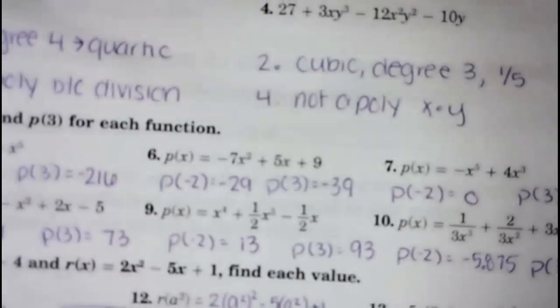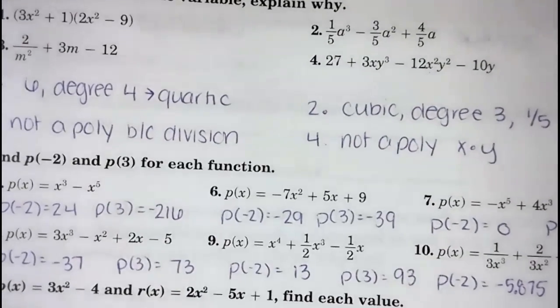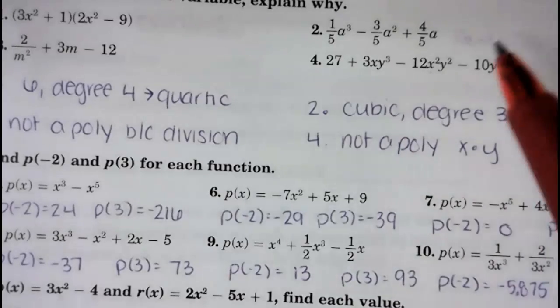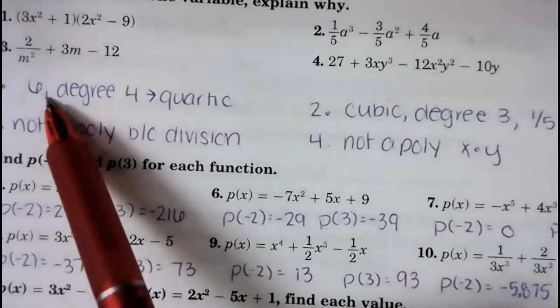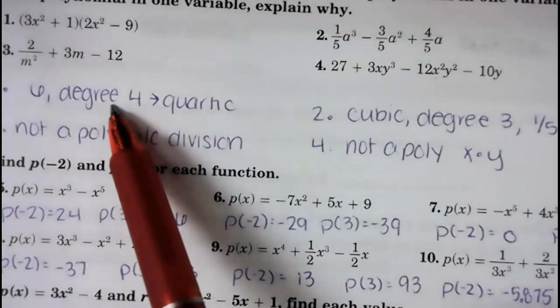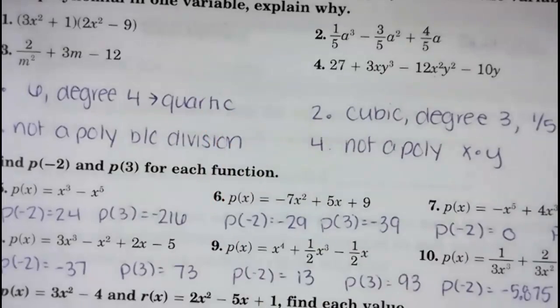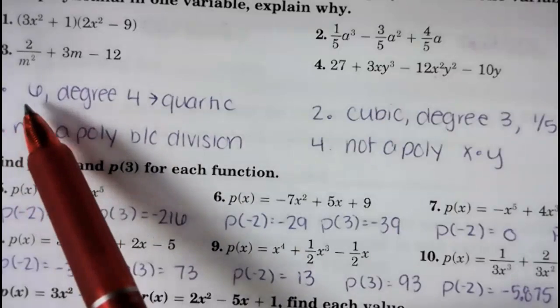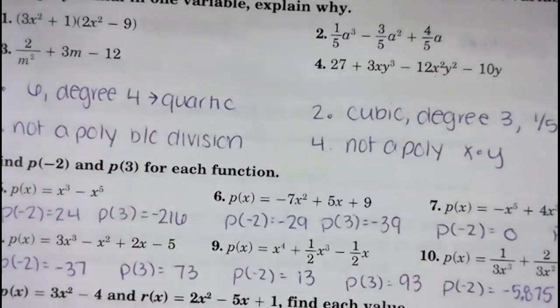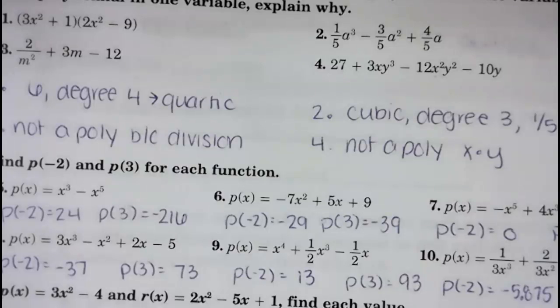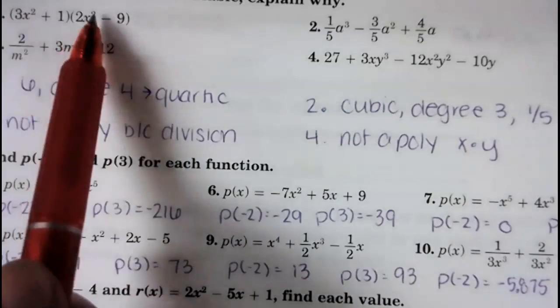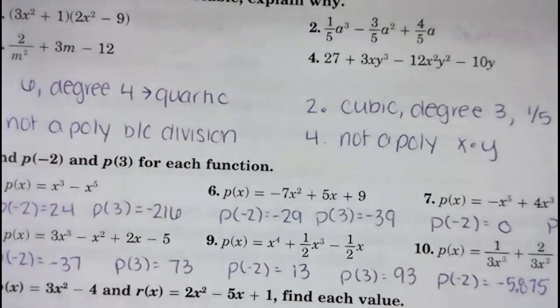Then we moved into lesson 6.3. Lesson 6.3 was about classifying as well as finding the value. So in 1 through 4, you had to classify. So in number 1, it was a degree 4 and a quartic is how you classify degree 4. And then the leading coefficient was 6. So in number 1, you had to FOIL those to get both your degree and your leading coefficient. You couldn't look at it in factored form.